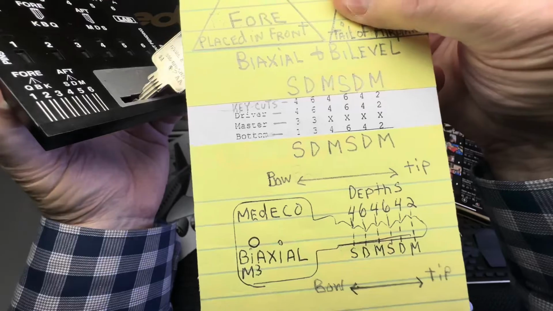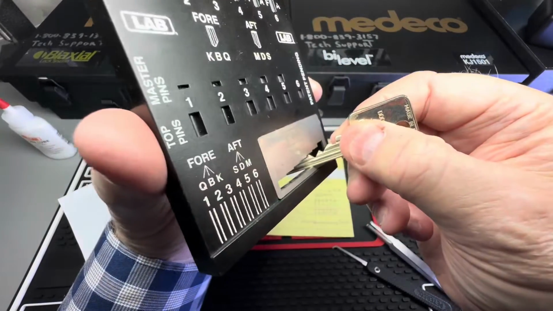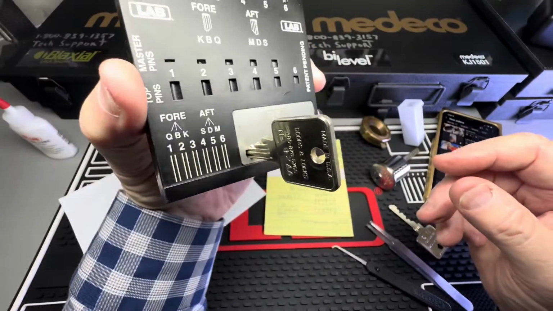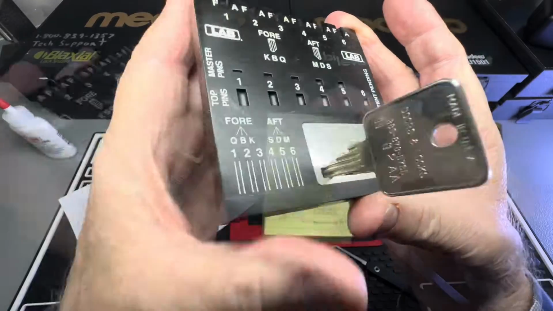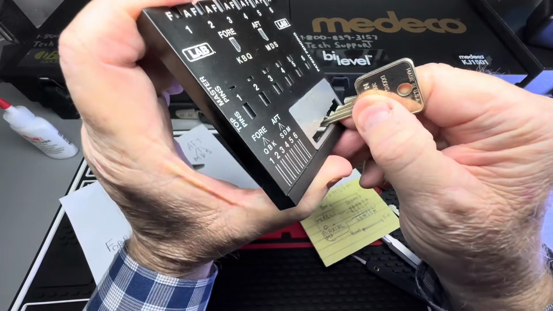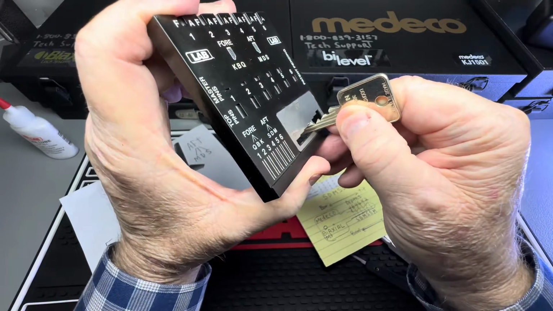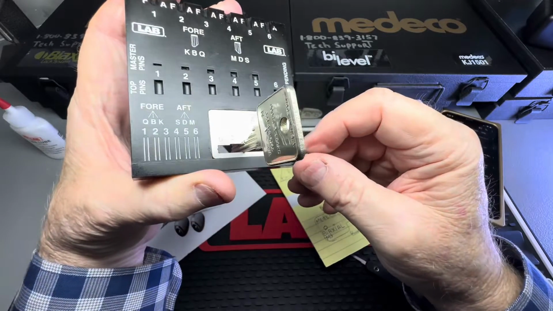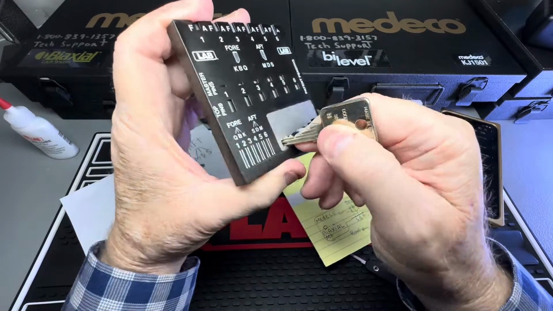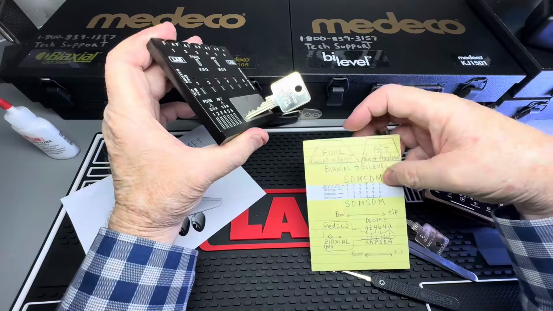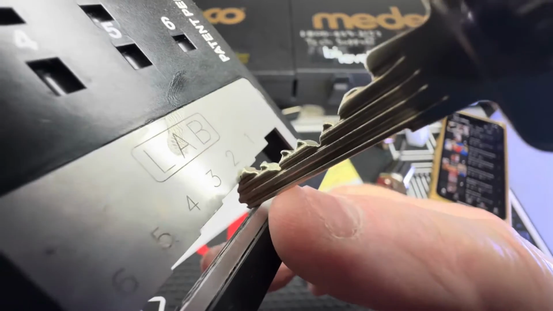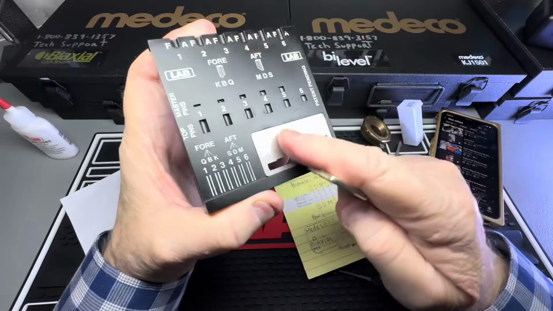Right there, number 4. Now the next one should be 6. Oh, there we go. There it is. Number 6, and it is number 6. The third one is a number 4 and then a 6. So let's check this out. Number 4. Yep, 4 and then a 6. Yes, a 6. The last one should be a 2. There we are. Number 2. Now we understand how the depths all work.